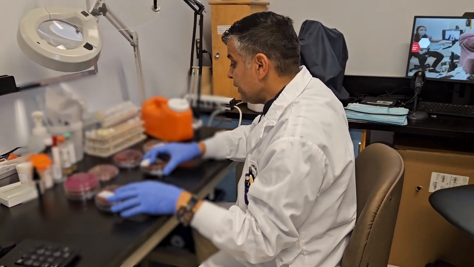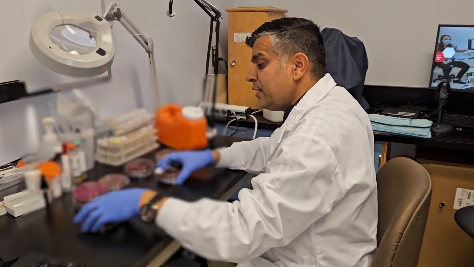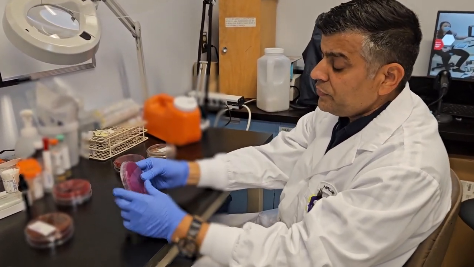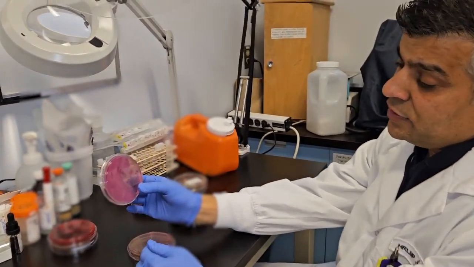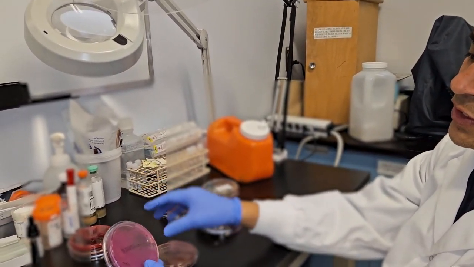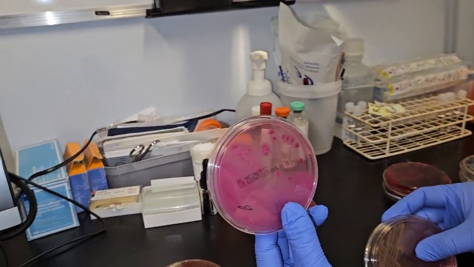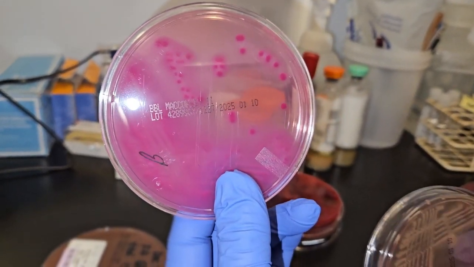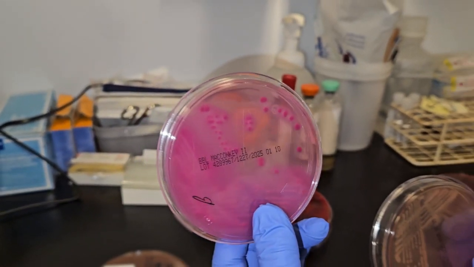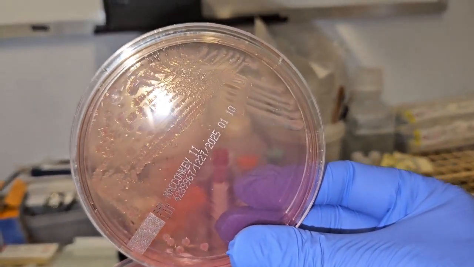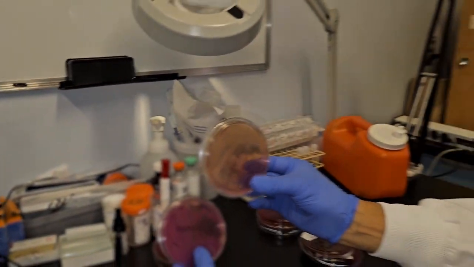Another one is differential agar. Let me show you the MacConkey agar, which is a good example of differential media. It has an indicator which gives the bacteria 2 different contrast colors. The first one we call lactose fermenter. You can see dark pink colonies on the agar, which we call lactose fermenters, versus the other, which has no color, a colorless colony, which is non-lactose fermenter.